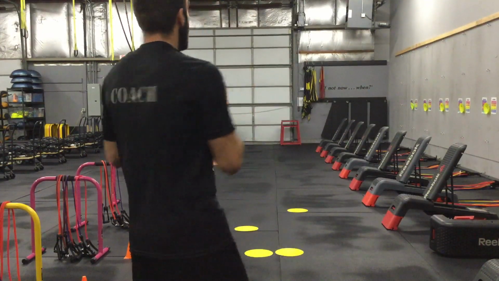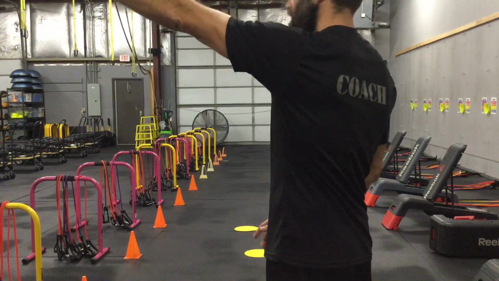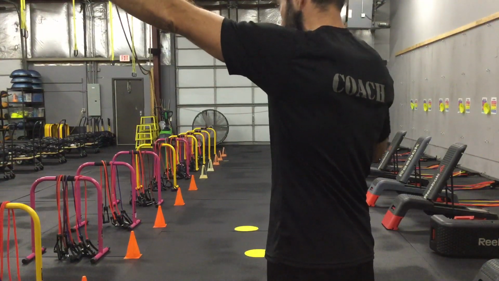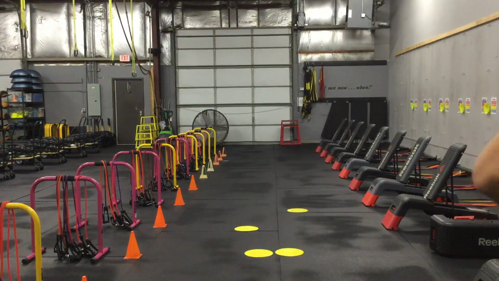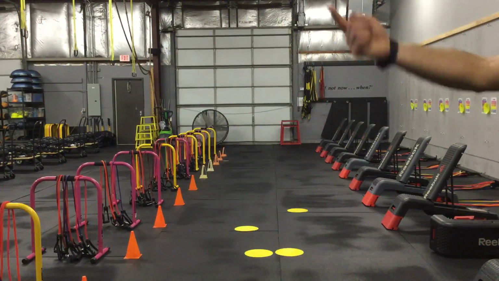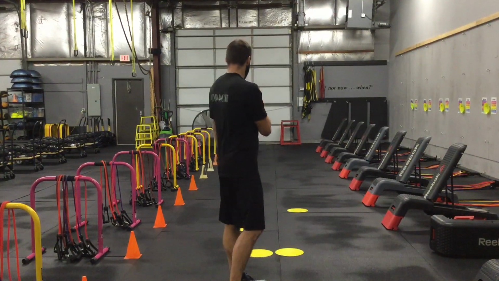So whoever is in front of you, you have to wait to go until they finish their rep. The moment they finish their rep, it is your turn to go. You're going to go, they're going to run back. When you get back, you'll grab that high five. That next person will get ready to go as soon as they finish their rep. And you're just going to keep doing that in circles like that for 3 minutes.